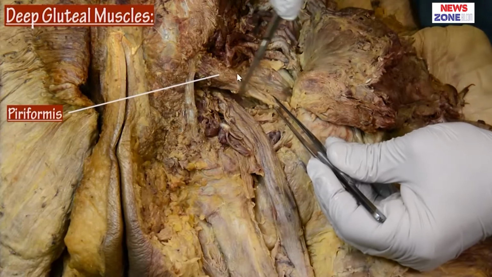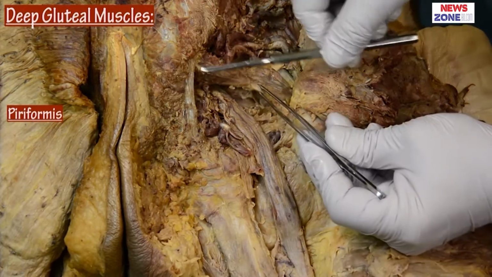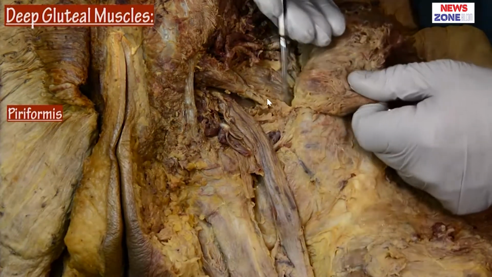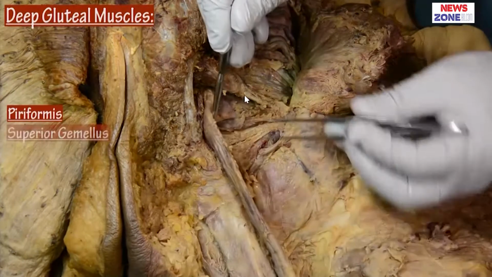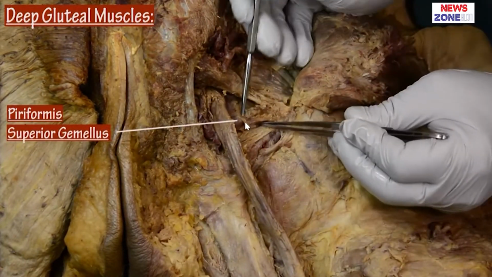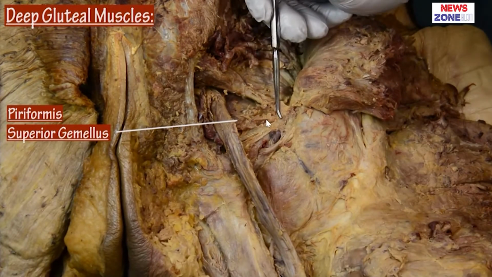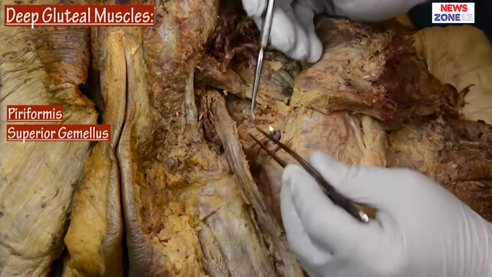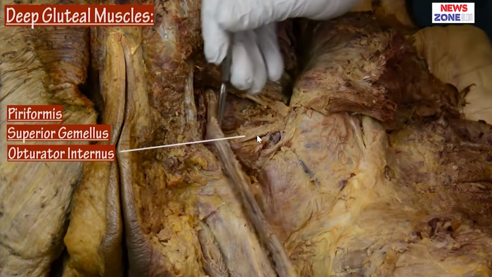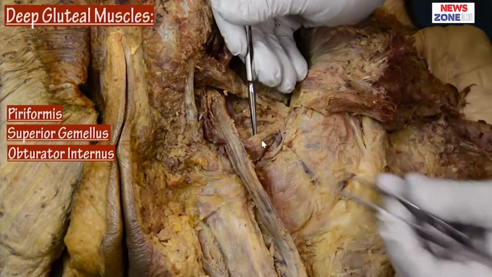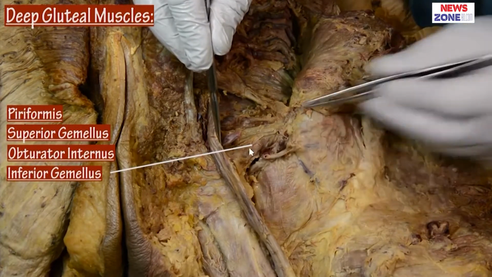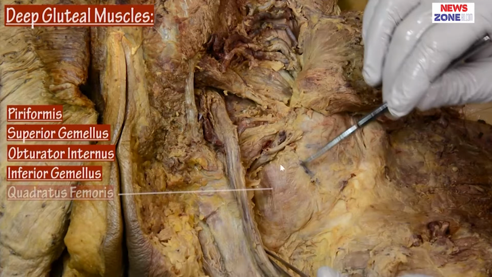Over here, you can see a tendinous muscle, which is called the piriformis muscle. This is the tendon of the piriformis, and you can see it is transversely placed here. Below the piriformis, there is another very small muscle, called the superior gemellus or gemellus superior. Then below it, another muscle tendon can be seen, which is the obturator internus. This is the tendon of the obturator internus, and below it there is the inferior gemellus muscle. So, make sure that above the obturator internus there is the superior gemellus, and below the obturator internus there is the inferior gemellus.